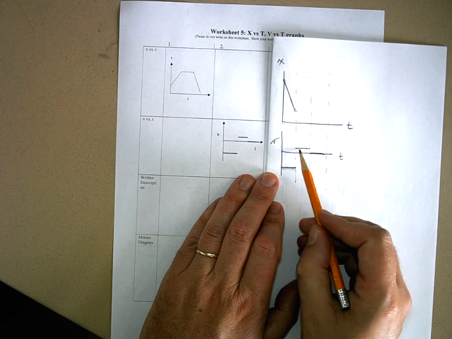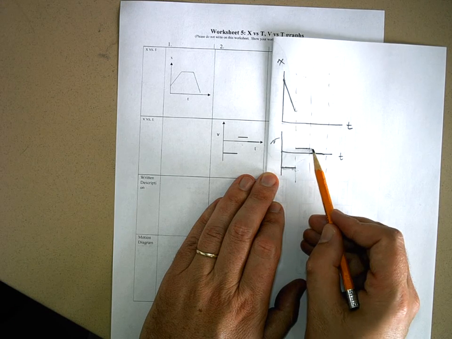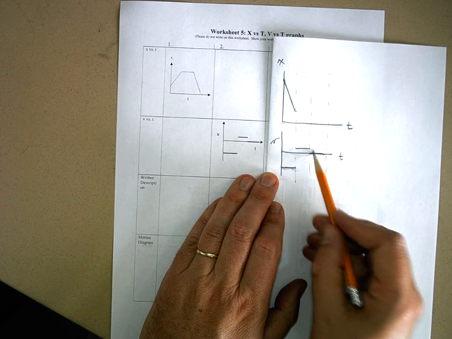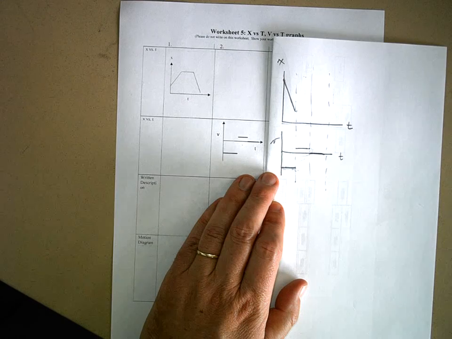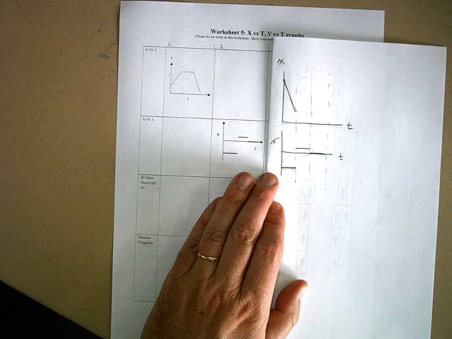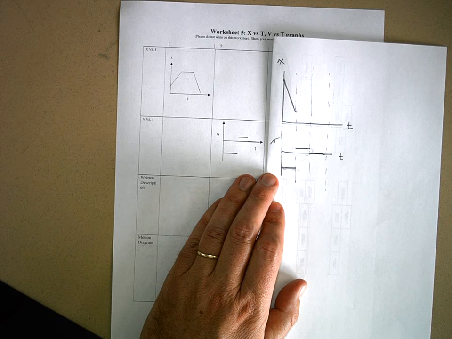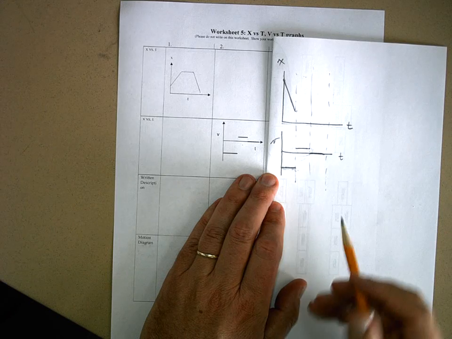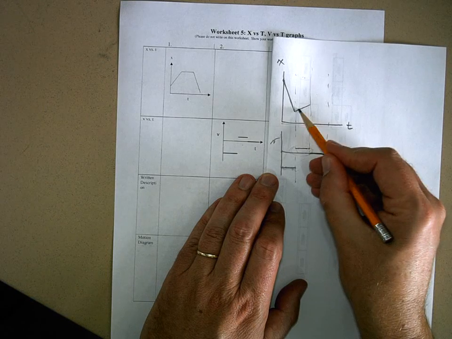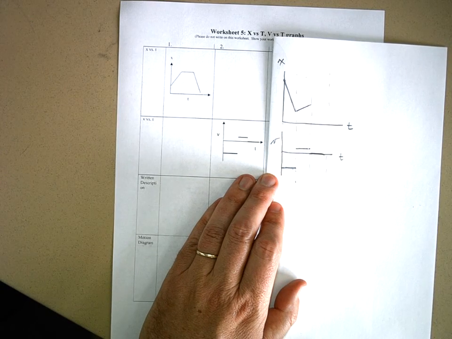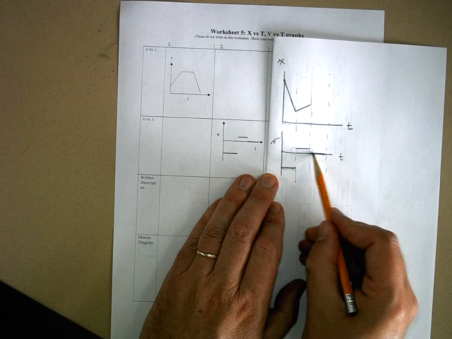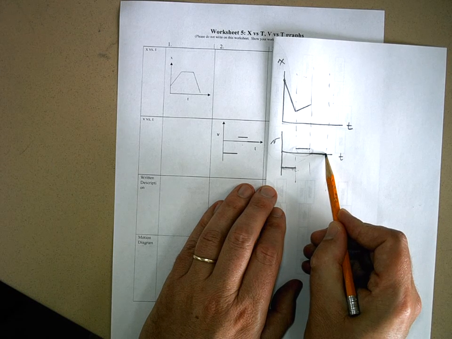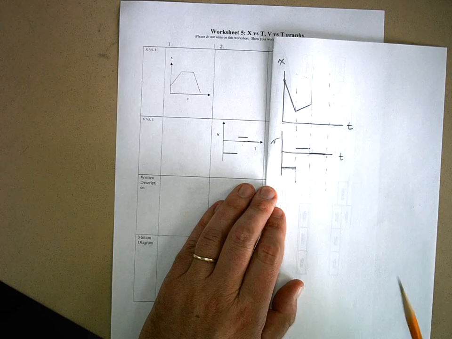Now, what's the slope here? Describe it. The velocity is positive, so is it shallow or steep? It should be a shallow slope because this velocity is fairly low. So it's going to look something like this. And then what happens? What's my velocity? 0. So that means what's happening to my position?